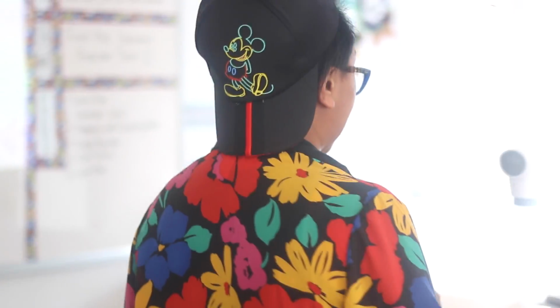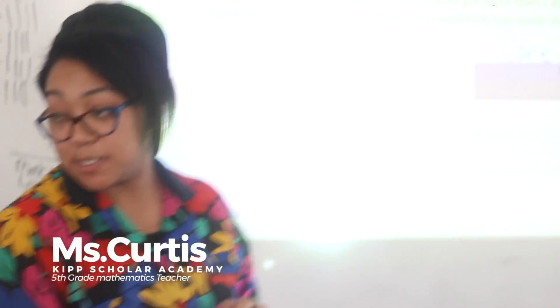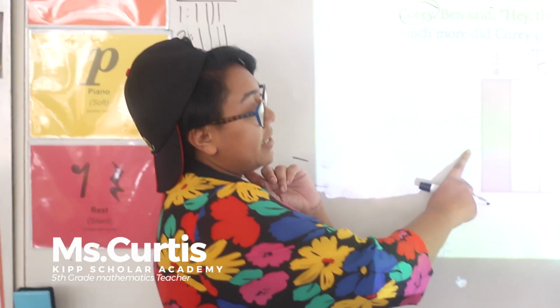So let's get some ideas. I didn't quite see, except for only one person's paper in the classroom. I'll share with you what that person did. One person saw that Corey's sandwich was split into thirds, and one person saw that Ben's was split into fourths. So this is what that one person in the classroom did.